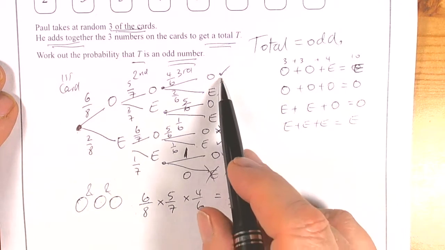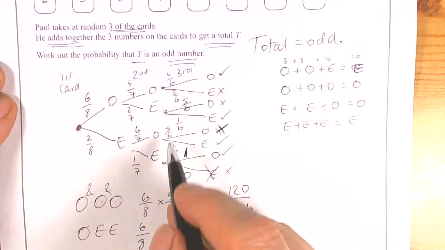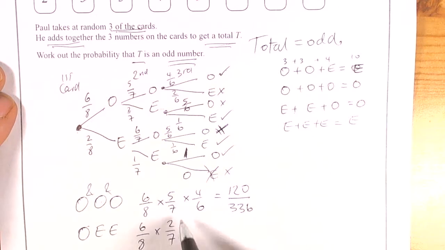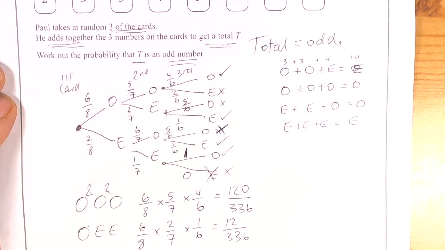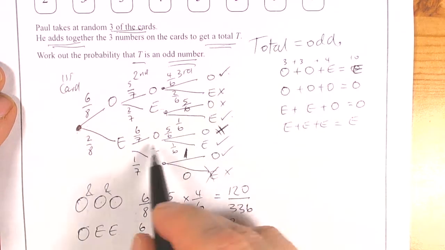But we also noticed that we've got other conditions that work. So odd followed by even followed by even. So odd was 6 out of 8 first, followed by even, followed by even. So 6 times 2 is 12, times 1 is 12, and that's going to be the same as the other one, 336. So that's done that one.